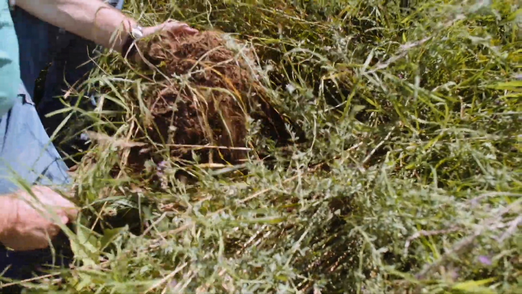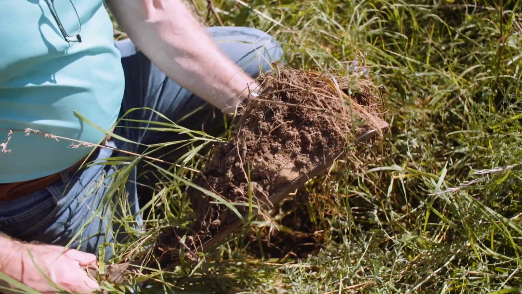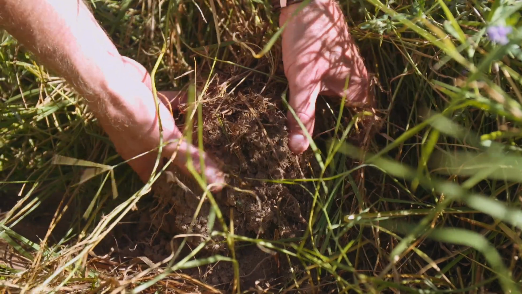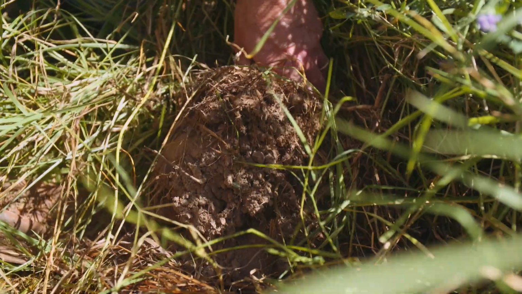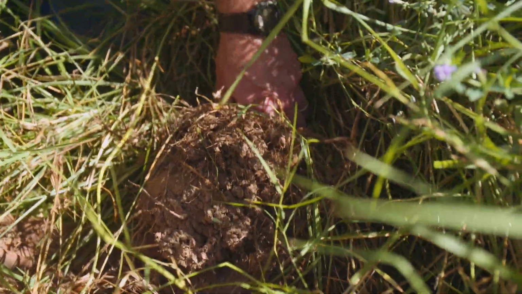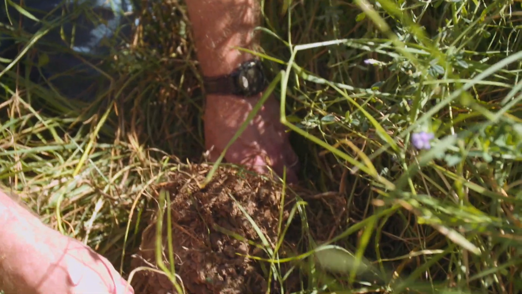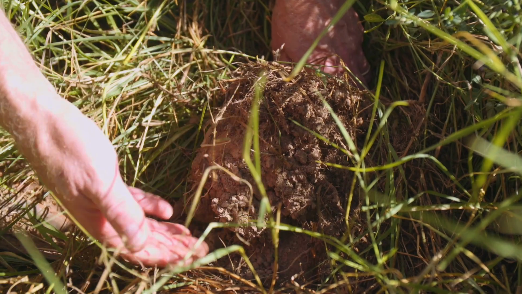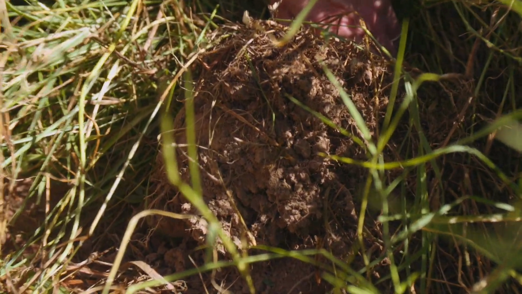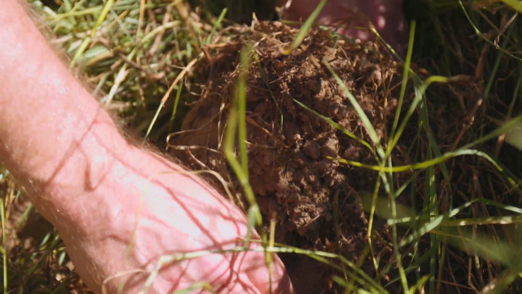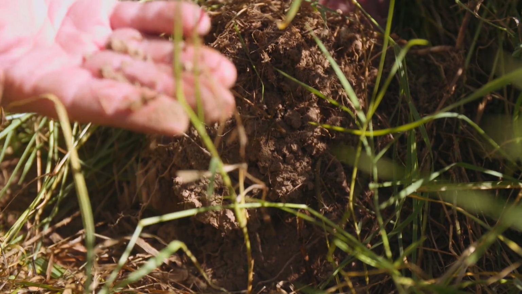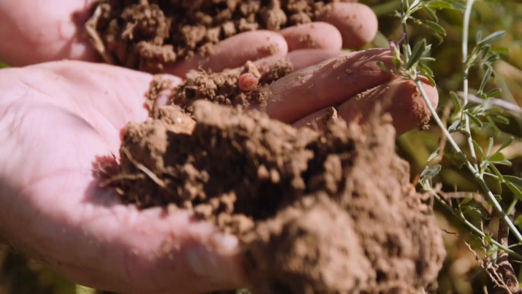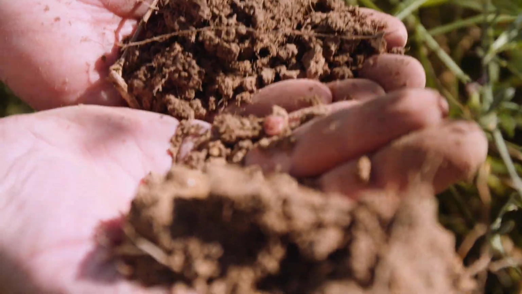So we're in a nice dense sward of grass here, and what I wanted to demonstrate was the level of aggregation that we're seeing when we have a lot of roots in the ground. So you see all of these little, I call them curds, they're sort of like cheese curds, or we call it the cottage cheese of the soil. But you see all of these little soil curds here. These are soil aggregates, and that's what we're wanting to see.